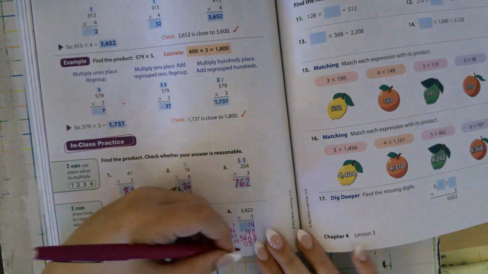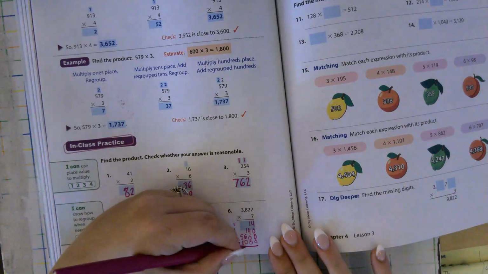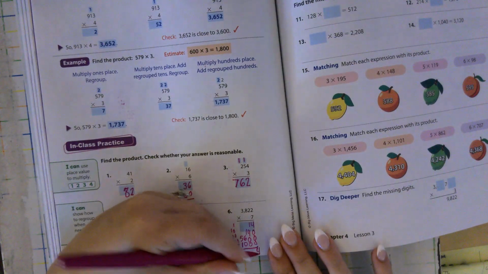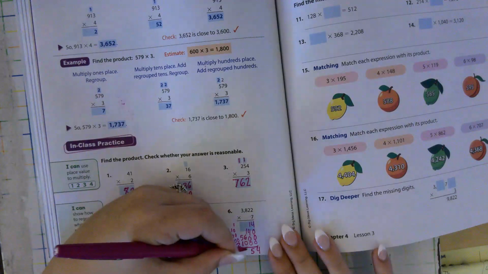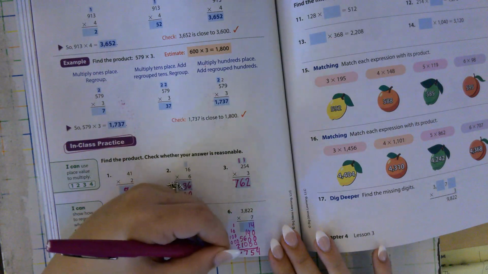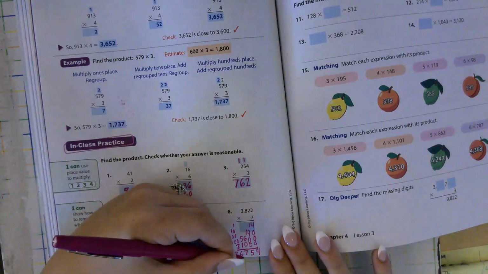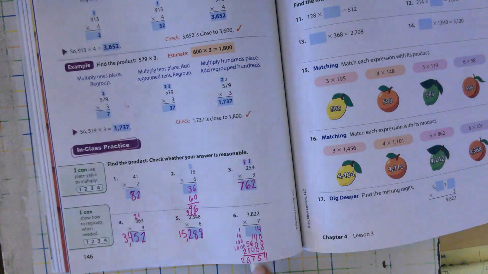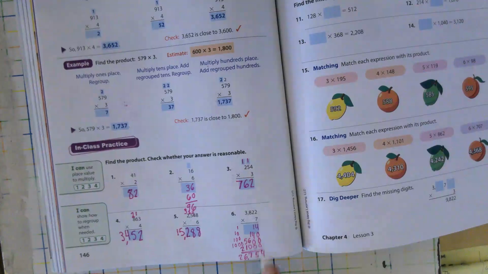3 times 7 is going to be 21. And then I need to add all these up. So 4, 5, 1 plus 6 is 7. 5 plus 1 is 6, and 2. So your answer should be 26,754. I know it's super tiny, but you guys can do it.